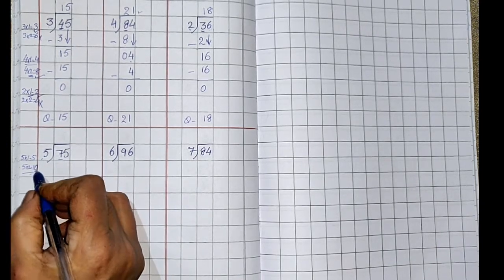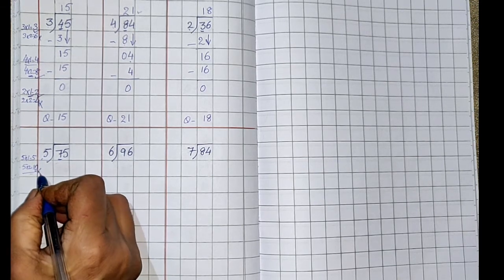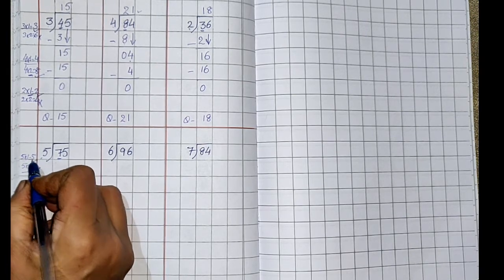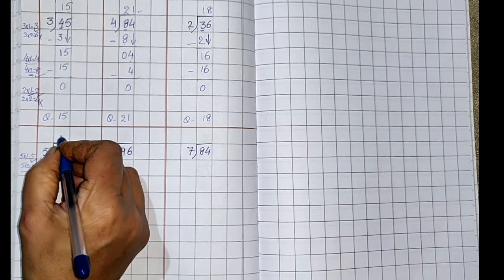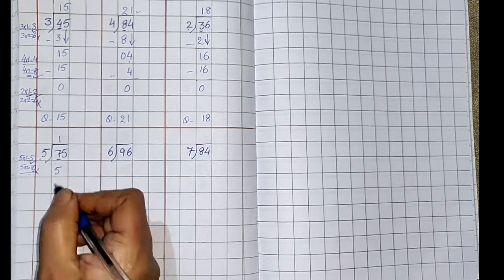Now you must compare here. 7 is not here. So what do we have to do? We cannot take the big number, so we have to go one less time. That is 5 ones are 5. So 5, how many times? One time. 5 ones are 5.